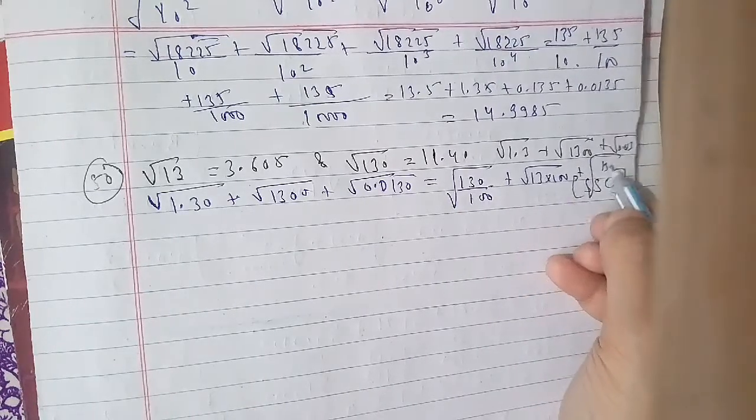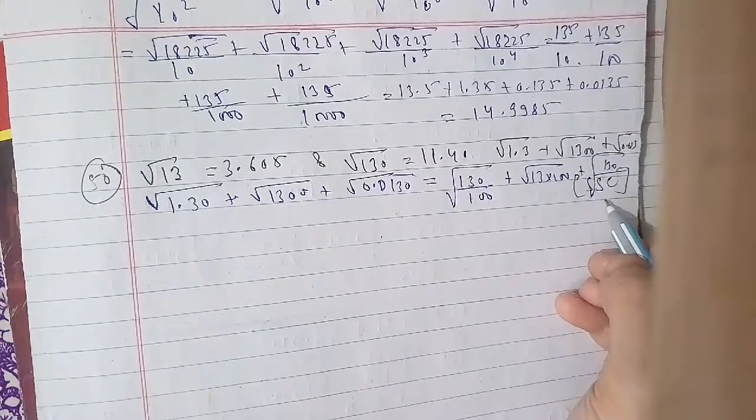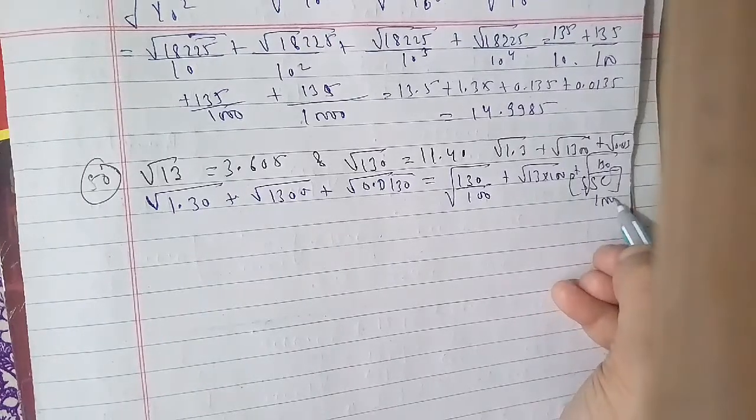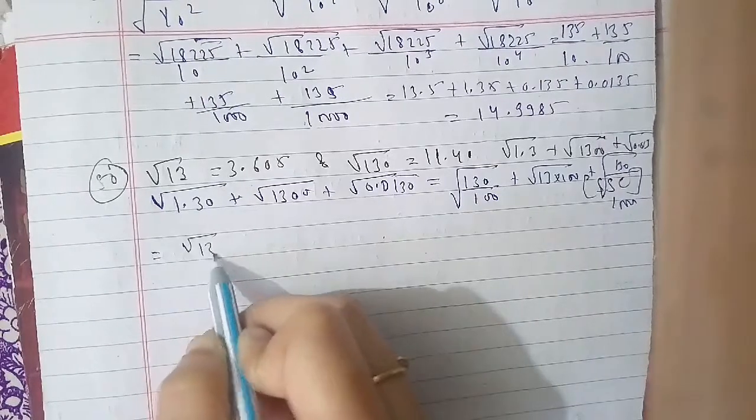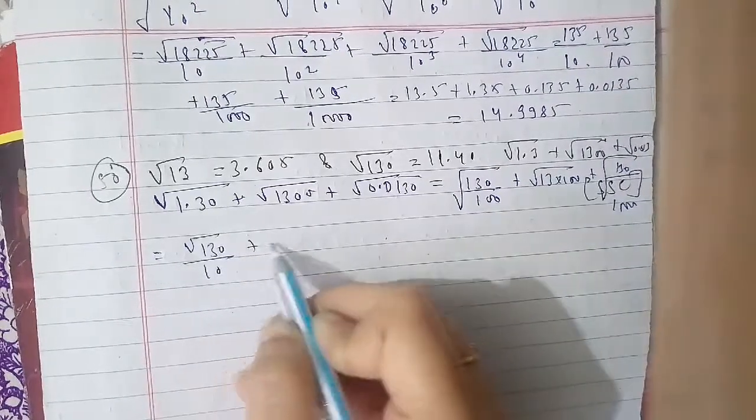The options for this are 52, 58, 62 and 68, which is also an important one, as I told you many times.